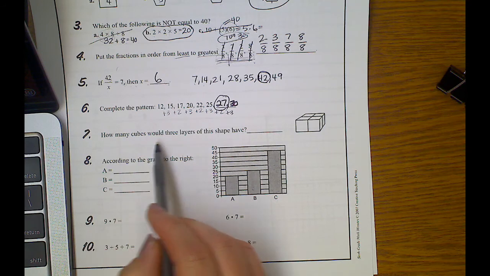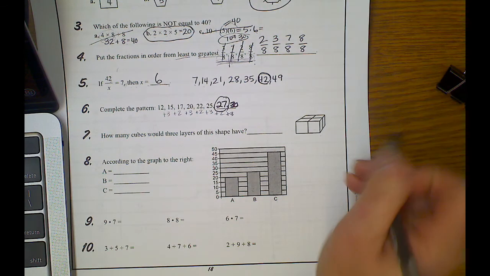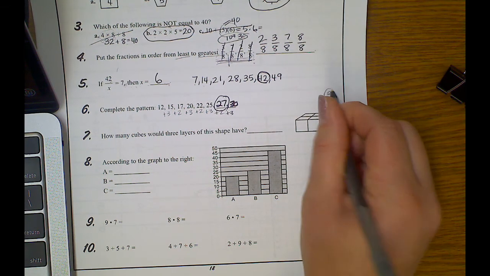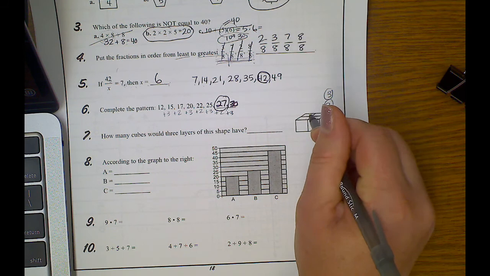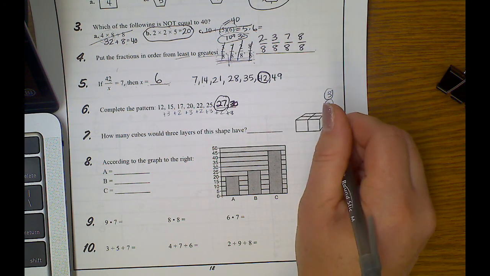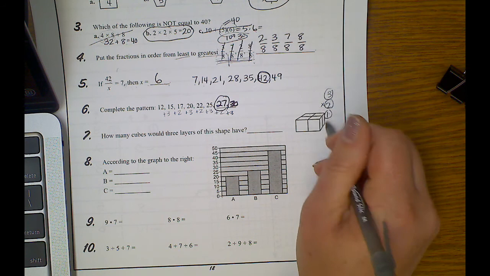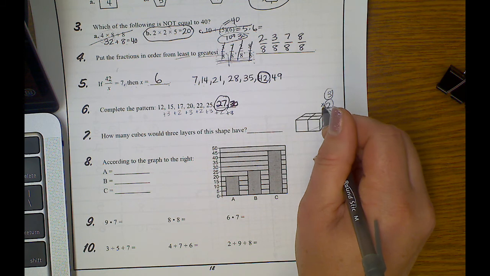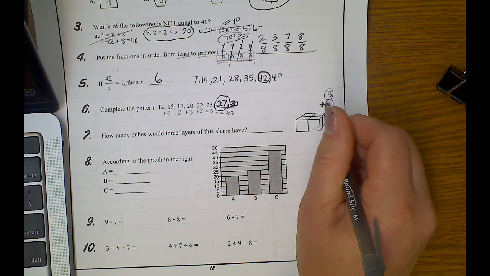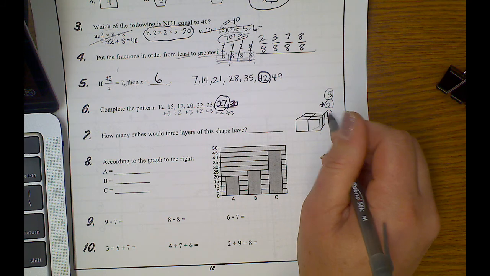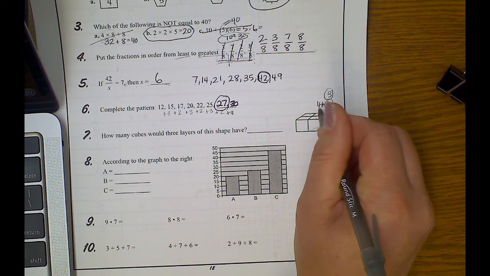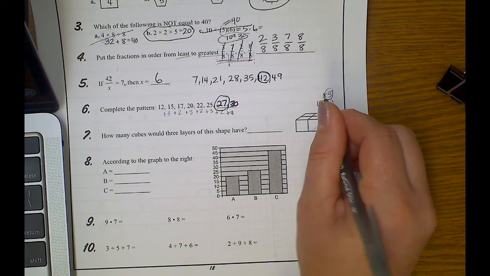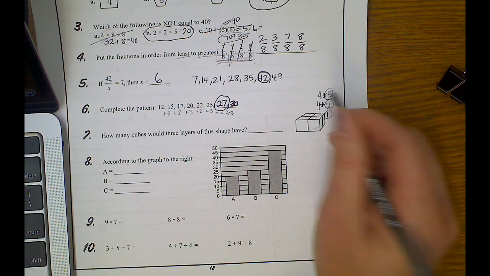How many cubes would 3 layers of this shape have? So this is 1 layer, if we had 2 layers and 3 layers. So if 1 layer has 1, 2, 3, 4, 2 layers would be times 2, because there's 4 here. So 2 times 4 is 8, 3 times 4, because there's 4 in every layer, is 12.